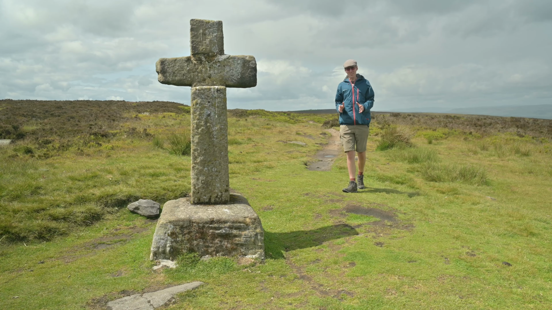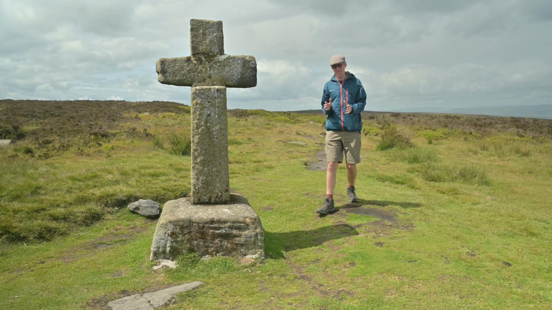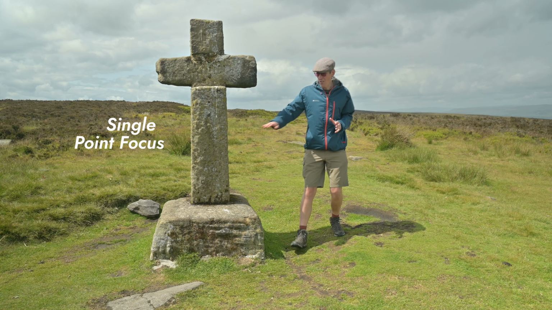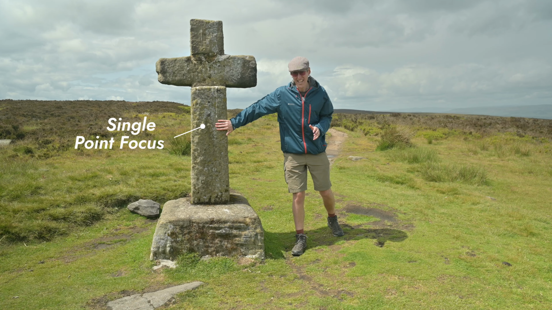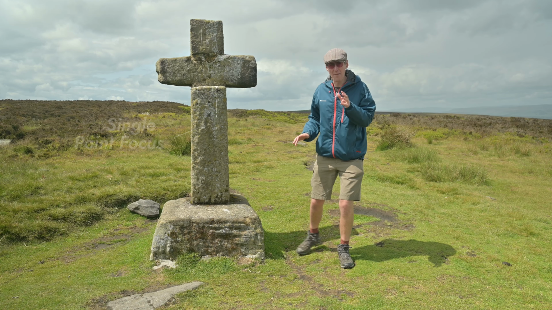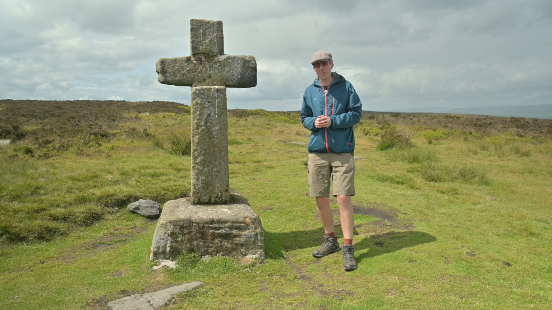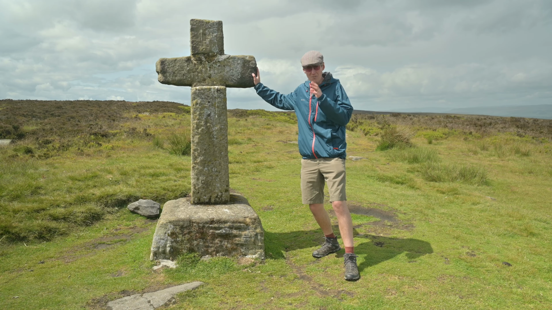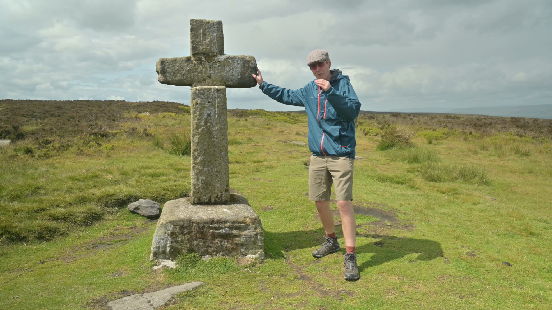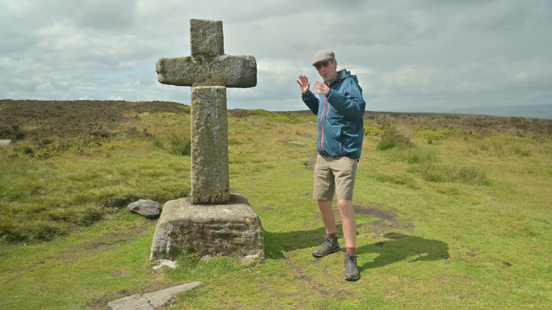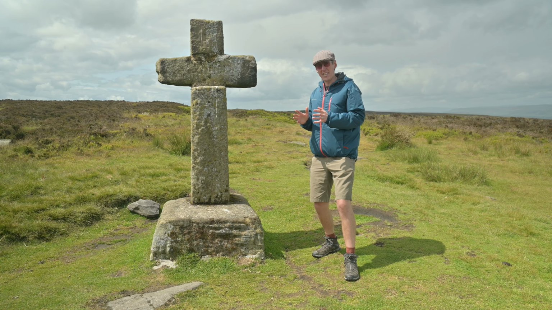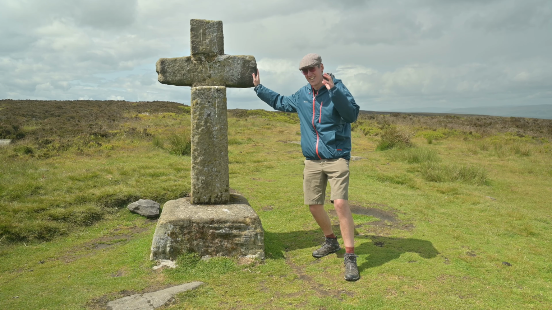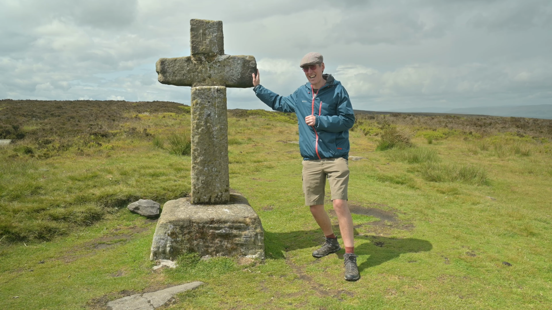I'm also using single point focus and focusing right on the front of the cross. In combination with that wide aperture creating the shallow depth of field, it's going to guarantee that my cross is well and truly in focus and the foreground and background fall out of focus, drawing the eye more to the subject and ultimately making it stand out more.